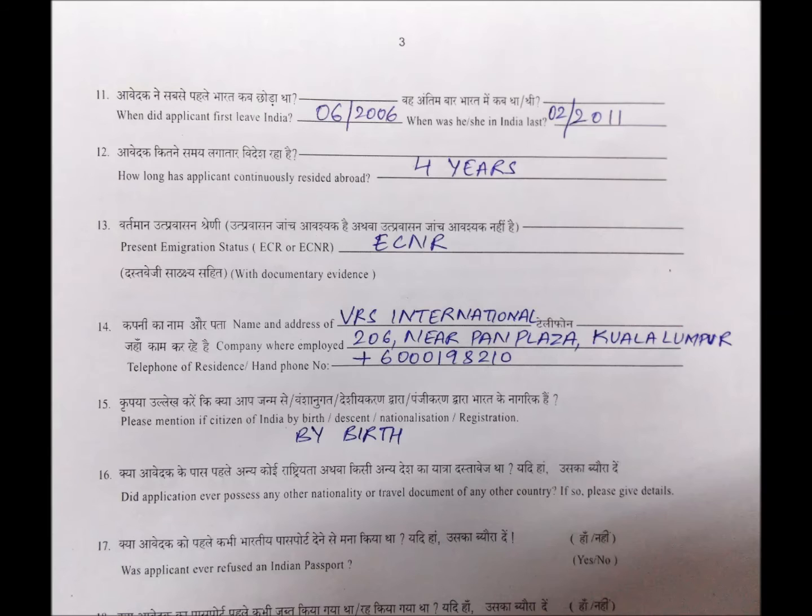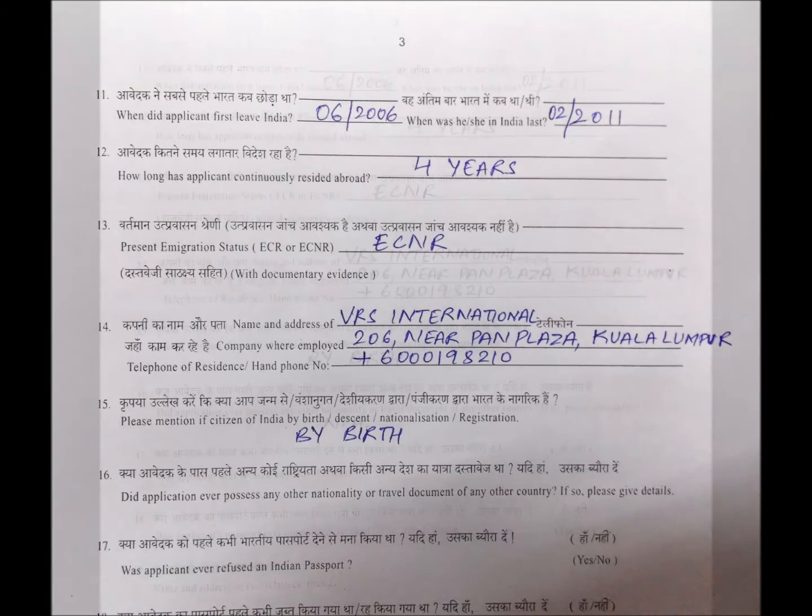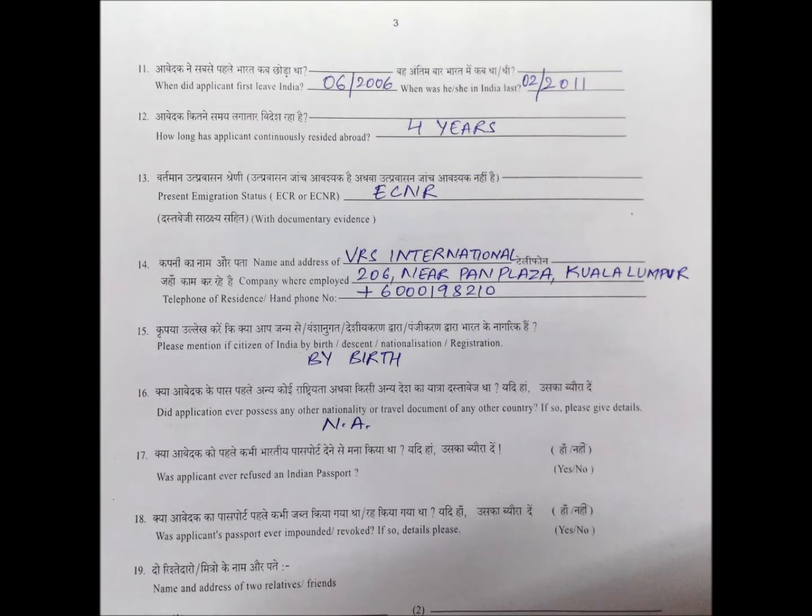In the below section, you have to mention if you are a citizen of India by birth. If not a citizen by birth, please indicate your registration number. Here in the next point, you have to indicate if you have ever taken or received nationality of any other country. If yes, please mention the details.